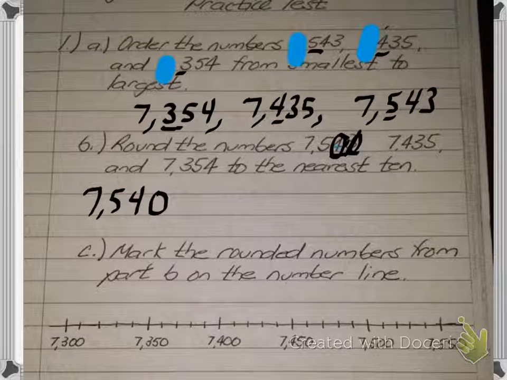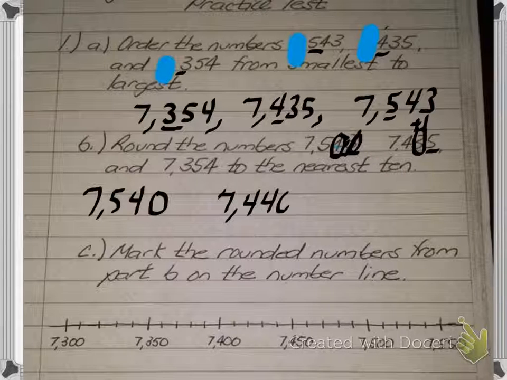Our next one, this is the tens, the 3. A 5 is big enough to make that change. It's going to make it go up 1. So we have 7,440. So 35, if we just look at 35, 35 would round to 40. Okay? And so that's one of the ways that we can do these. We can just look and we can say 43 is closer to 40 on a number line. 35 is halfway, so we go up to 40.